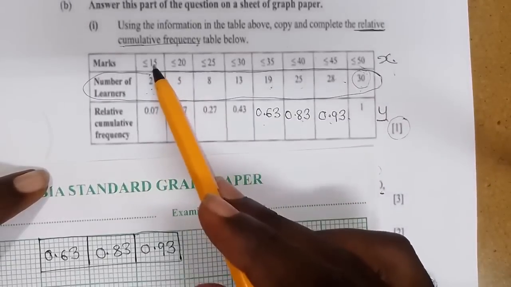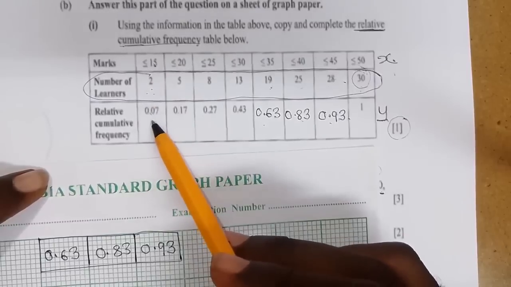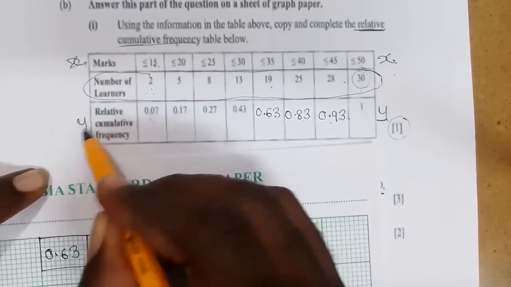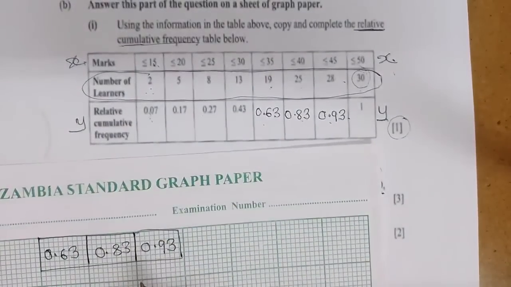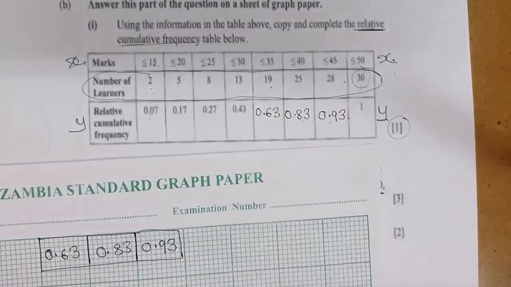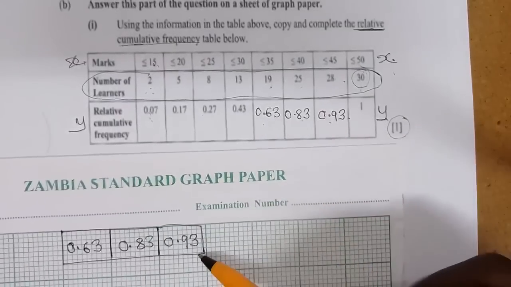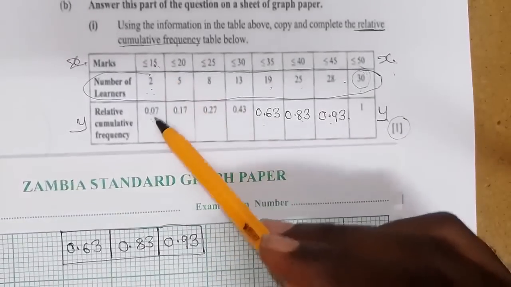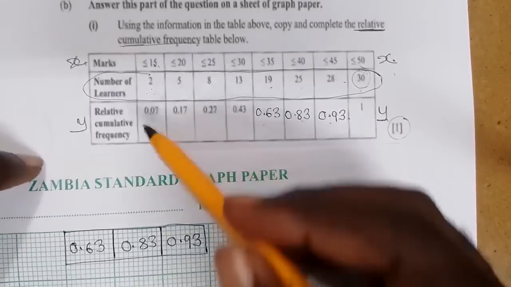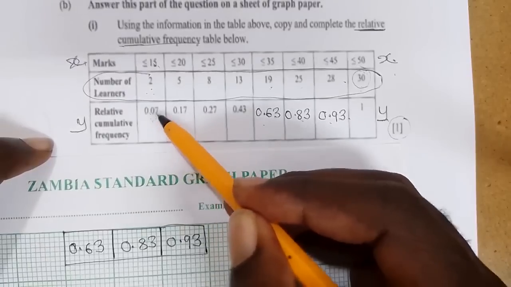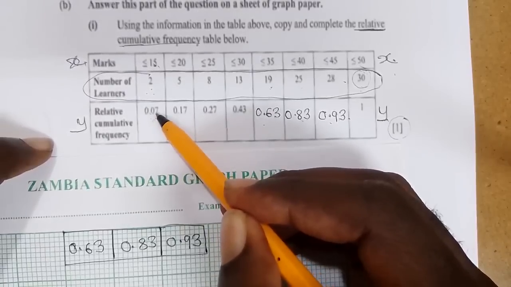You forget about this. You concentrate on this one on top and this one down. So have you seen here? We've got this one. So this one is what? 15, what? 0.07. Have you seen? 15, what? 0.07. So this one on top is the x-axis. This one down is the y-axis. Then this middle row, you just forget about it because it just helped you to find these values here which you found there. So 15, 0.07. So this means that 15, where 15 is, you go to 0.0, then you count 7 small boxes. This is what it means.